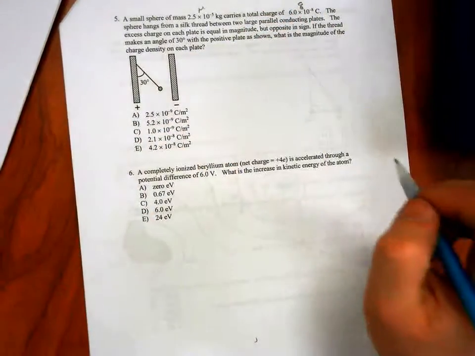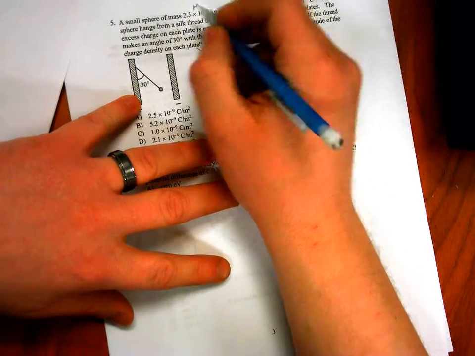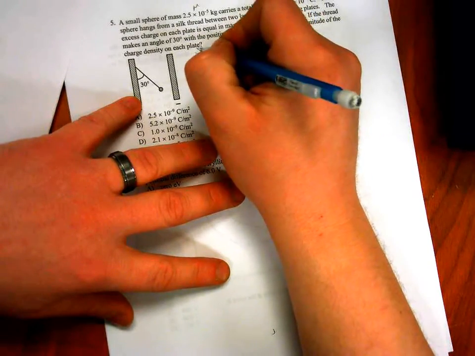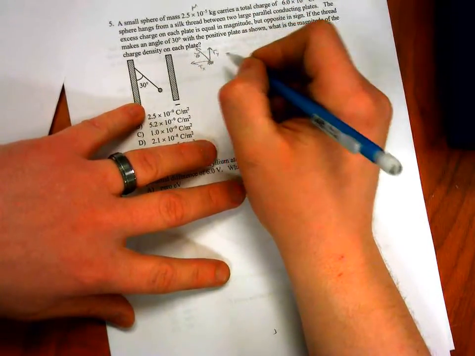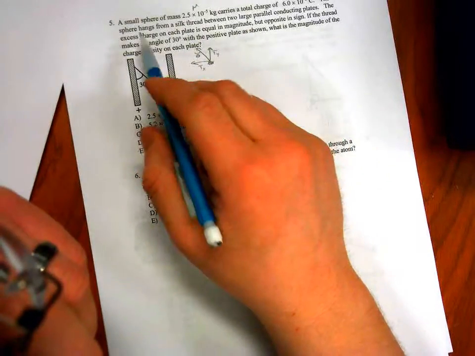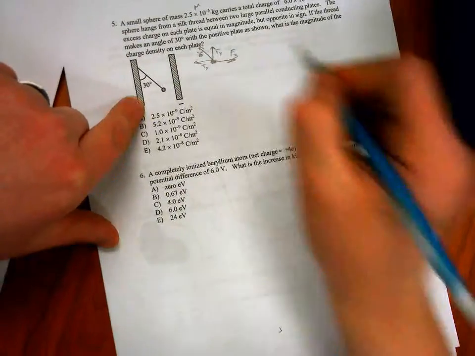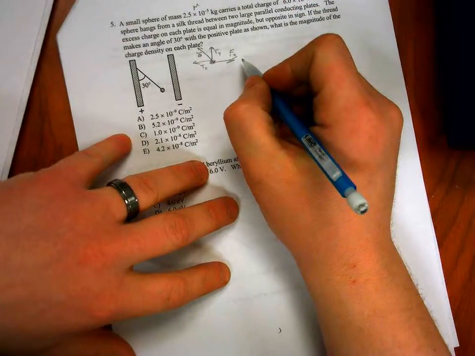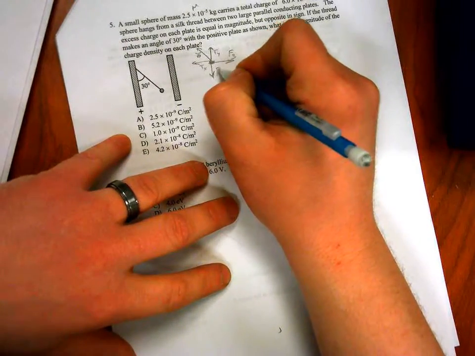I don't have nearly enough room here, but I'll start. Okay. So we've got to sum up all of our forces. We have tension, this is theta, and tension is going to have Ty and Tx components. And we also have, this is a positive charge, so it's going to be pushed this direction. We have Fe. The thread makes an angle. Okay. So what we can immediately say is that all these forces cancel each other out. We also have Fg, sorry.